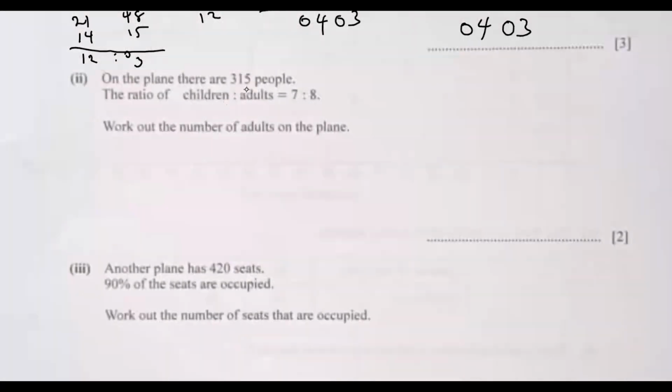On the plane, there are 315 people. The ratio of children to adults is 7:8. So you can have adults ratio children, and that will be 7:8. So we are asked to work out the number of adults on the plane. So what will be the total ratio? The total ratio will be 7 add 8, that will be 15.